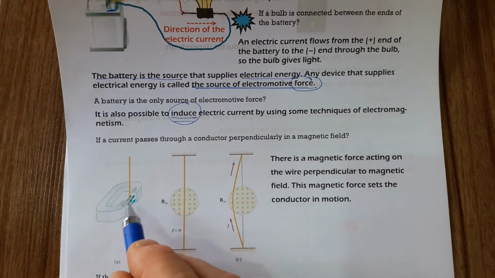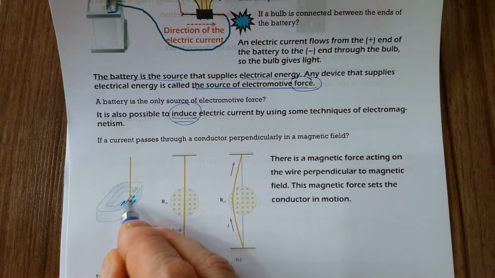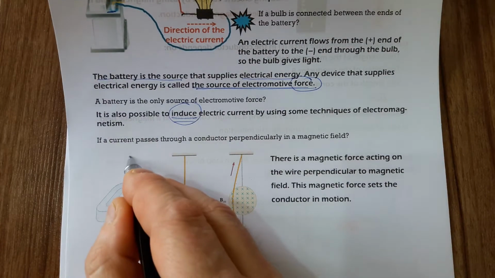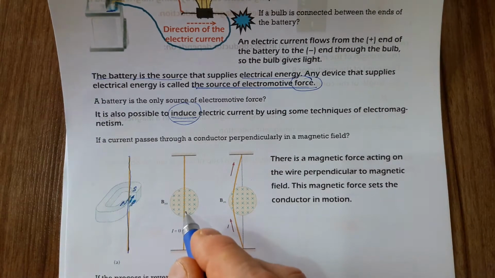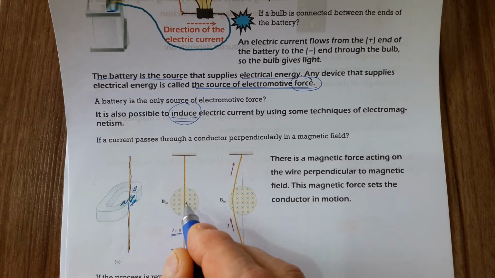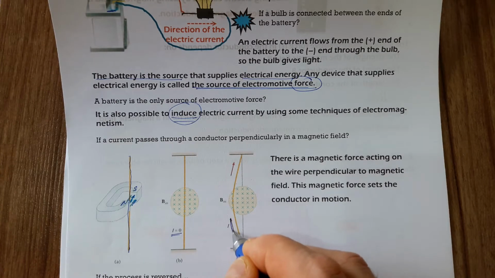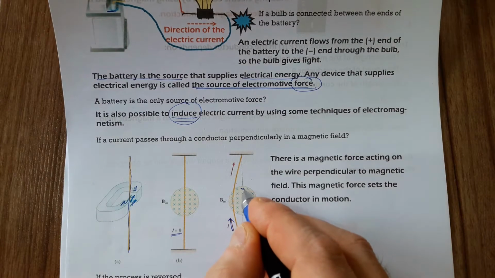It was this: if a current carrying wire is located inside a magnetic field, for example, this is the N pole, that is the S pole, and from N to S there is the magnetic field. If you locate a wire between these poles and inside the magnetic field, and if there is no current given on the wire, the conductor, there will be no magnetic force acting on the wire. But if electric current is given through this wire, in this case there will be a magnetic force acting on this wire. Here, the magnetic field direction is into the page.